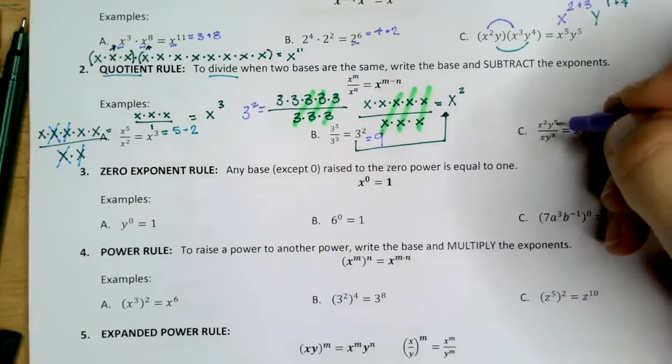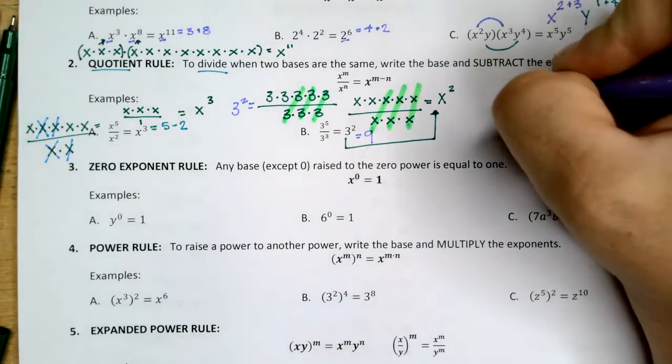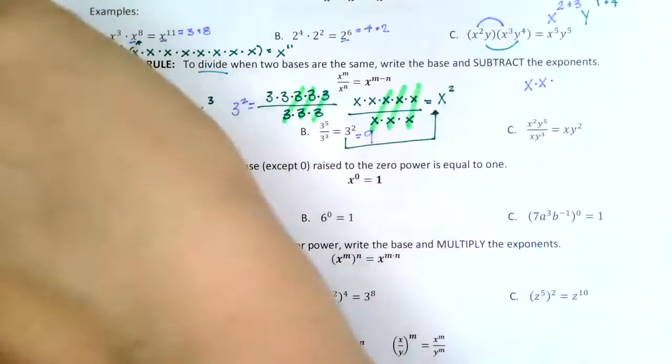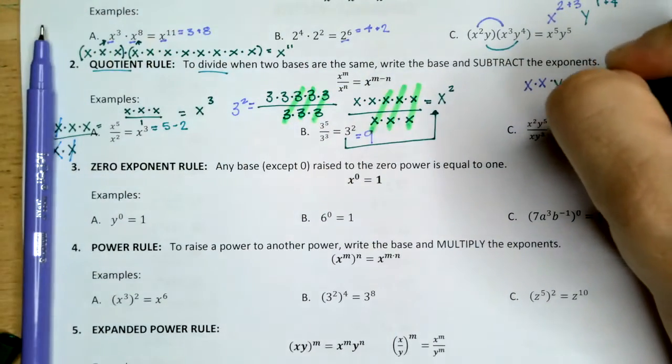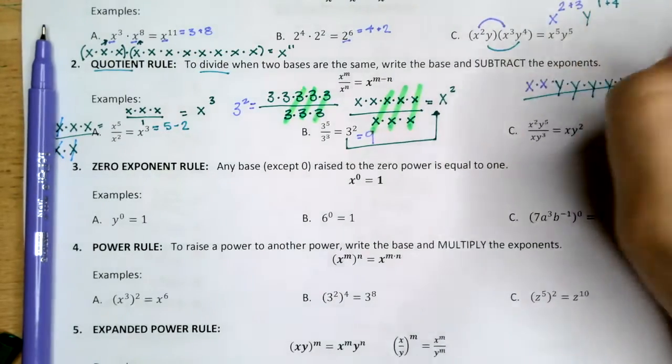All right, here we have x squared y to the 5th divided by x y to the 3rd. So 2 x's times 5 y's. And we're doing the same thing.